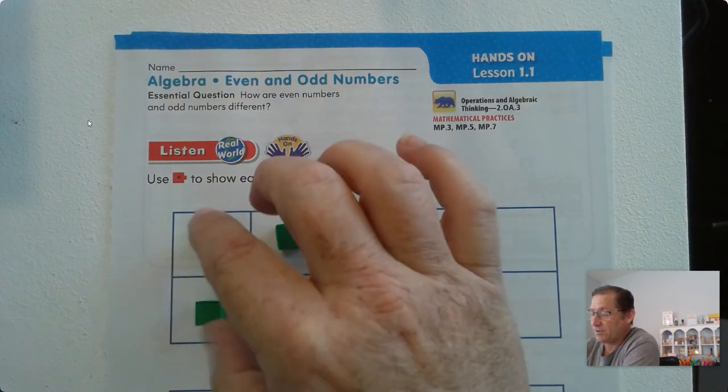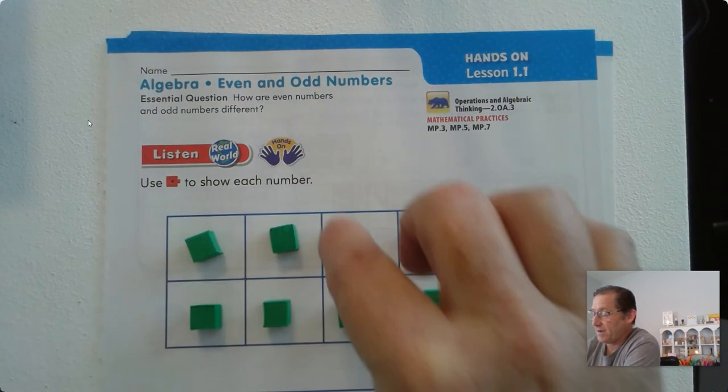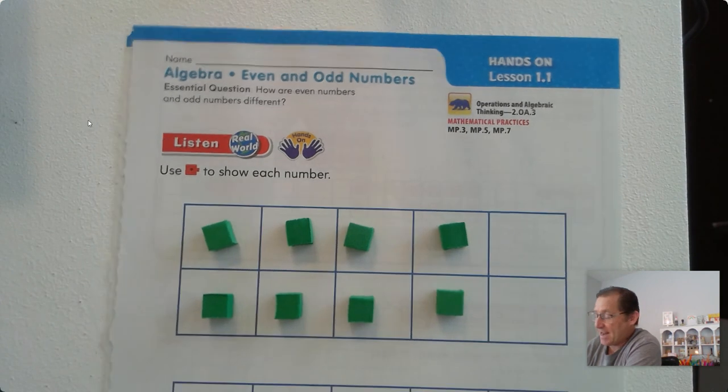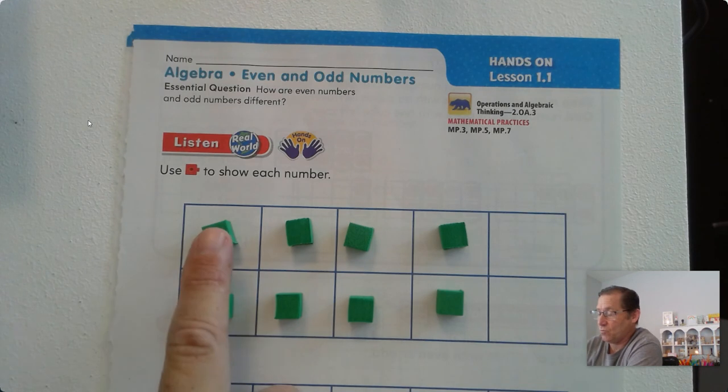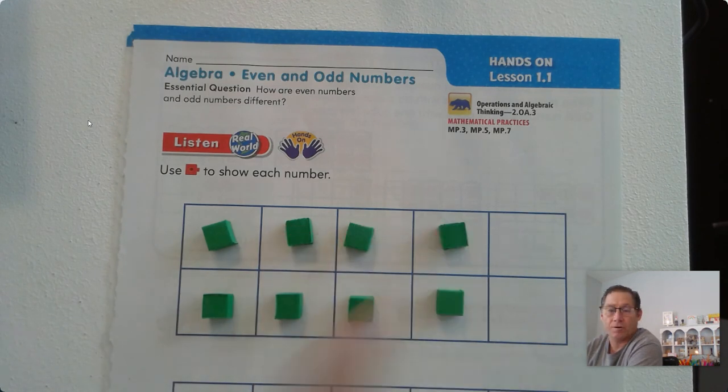So we have our cubes 1, 2, 3, 4, 5, 6, 7, 8. So she can put all 8 cars in pairs. So how many pairs does she have? Well, she has 1, 2, 3, 4. 4 pairs of cars.